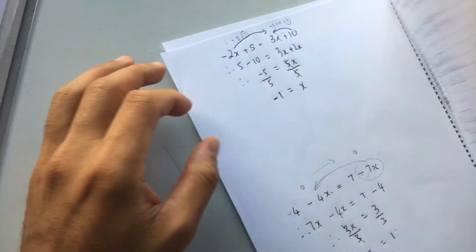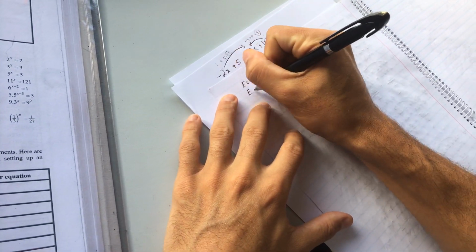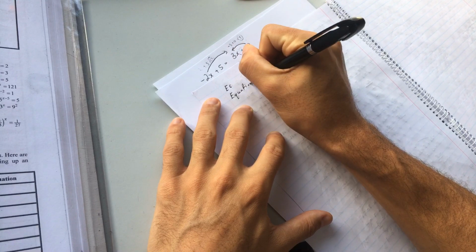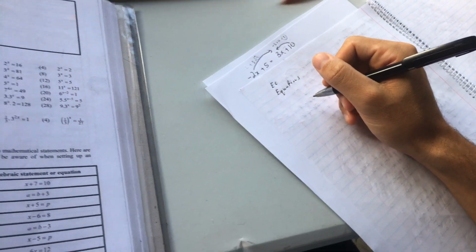I don't know what lesson we're on. That's exercise 6, yeah. Exercise 6, equations, but now equations that have distribution in them. So let me do my example.